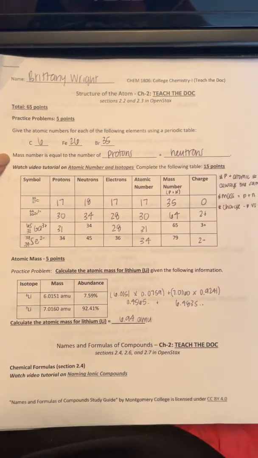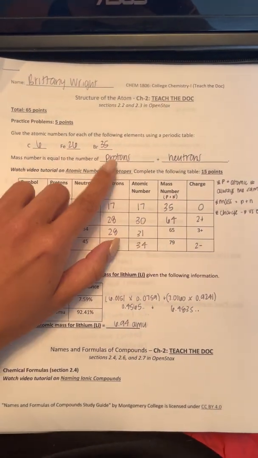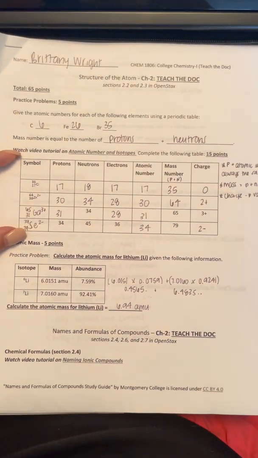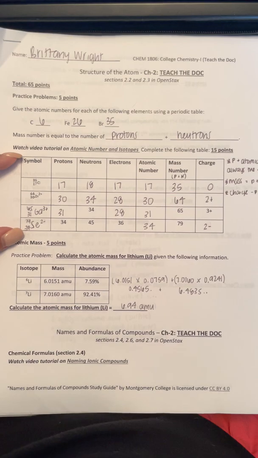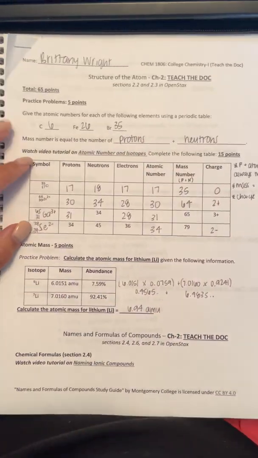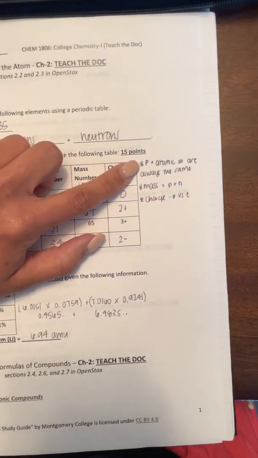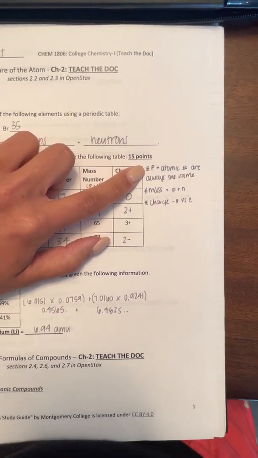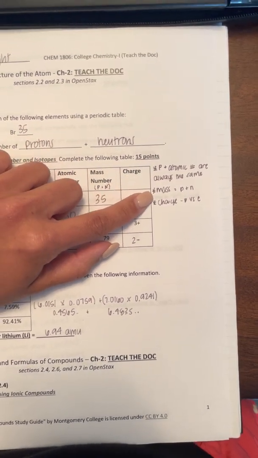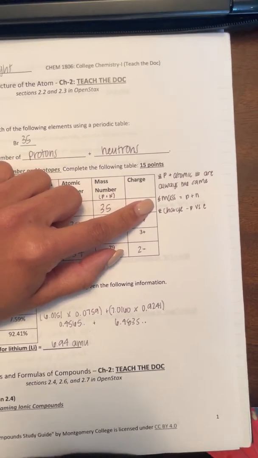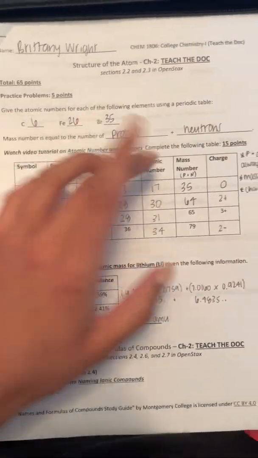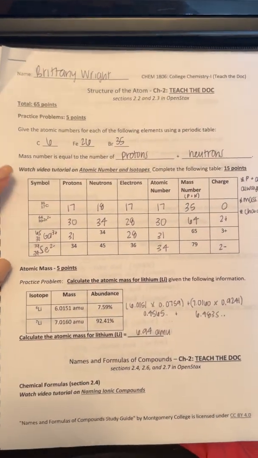The second part here, mass number is equal to the number of protons plus neutrons, and we'll use that as we move down into this. So we're looking at isotopes now, and we're given different parts of this and then filling in the blanks. We know that your number of protons and your atomic number are always the same. Your mass is always going to be your protons plus your neutrons, and then your charge is your protons versus your electrons, and whether it's positive or negative.